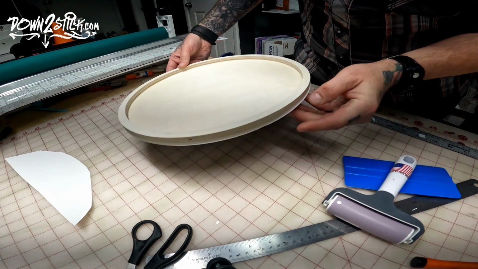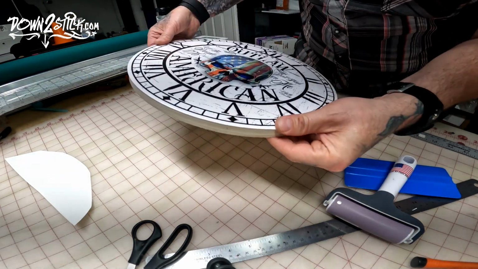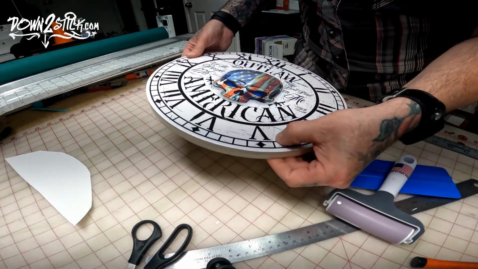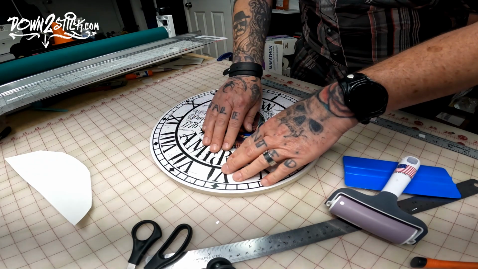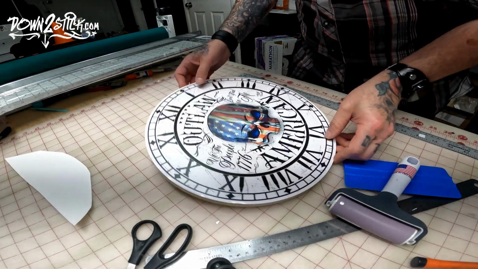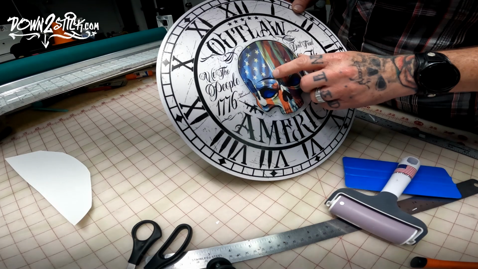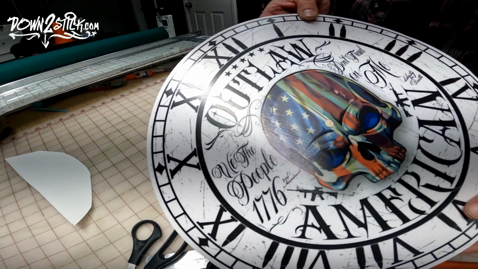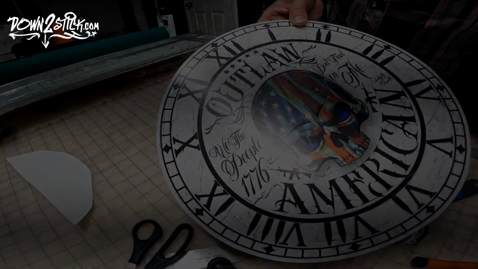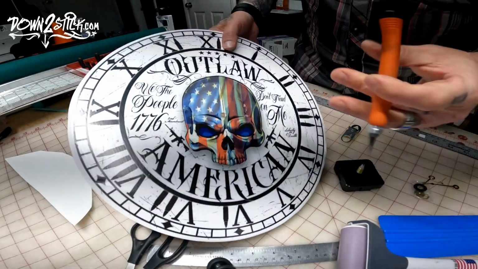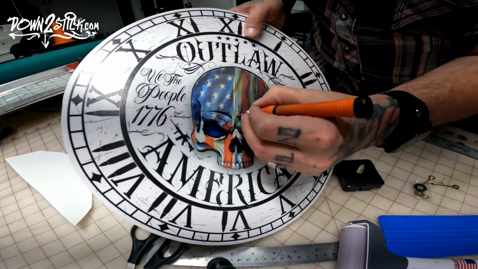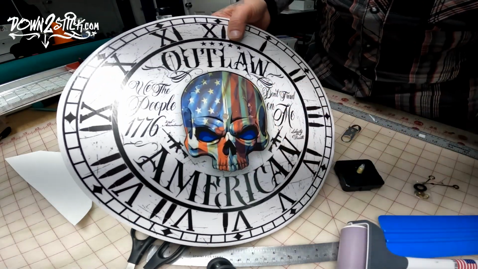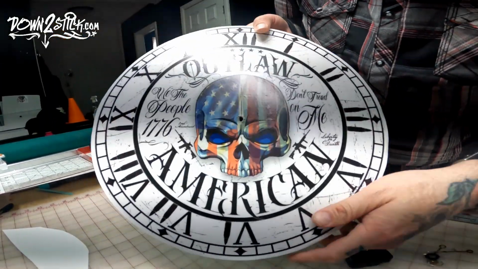Now I do have a little bit of excess around the edges. I am going to go through and trim all that, but for now I'm just going to leave it. The next step, I'm going to punch a hole through here, and then we'll stick the clock parts in it. Without my drill, I had to carve this hole out with the X-Acto knife, which I'm not a big fan of, but it still came out good. So there's a hole.